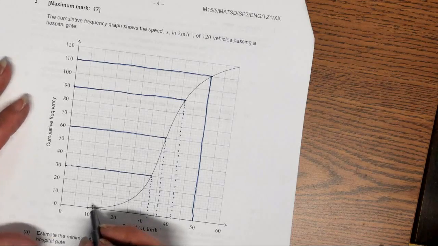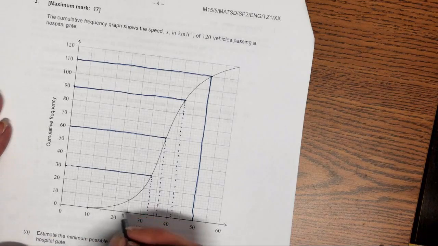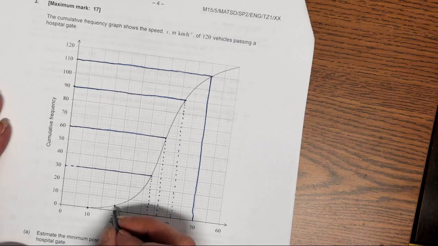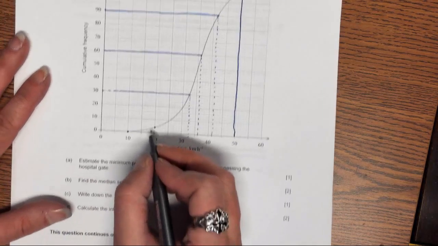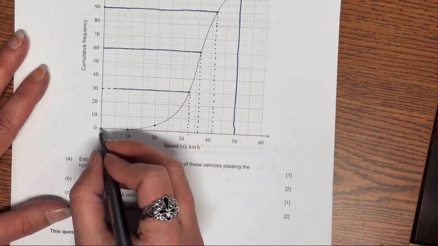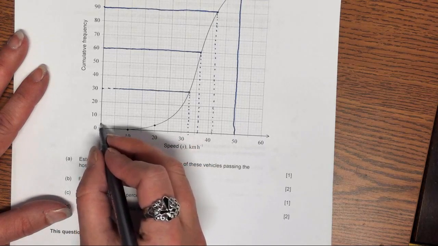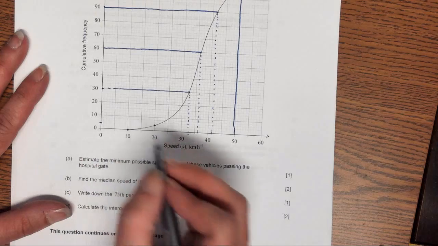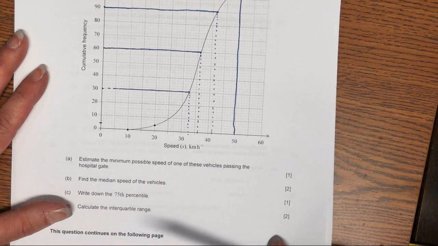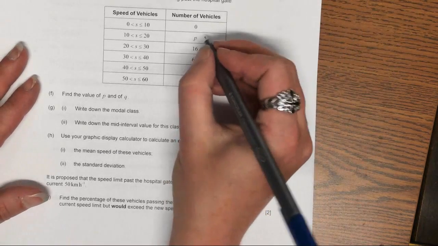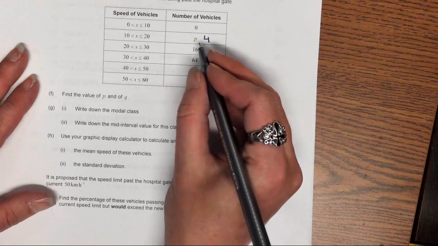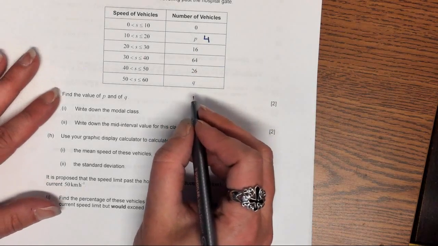So between 10 and 20, we get up to here, which is 20. Oh, we're counting by 2, so that's 4? 4 cars. Those first 4 cars are in there. And they actually count up the other ones.